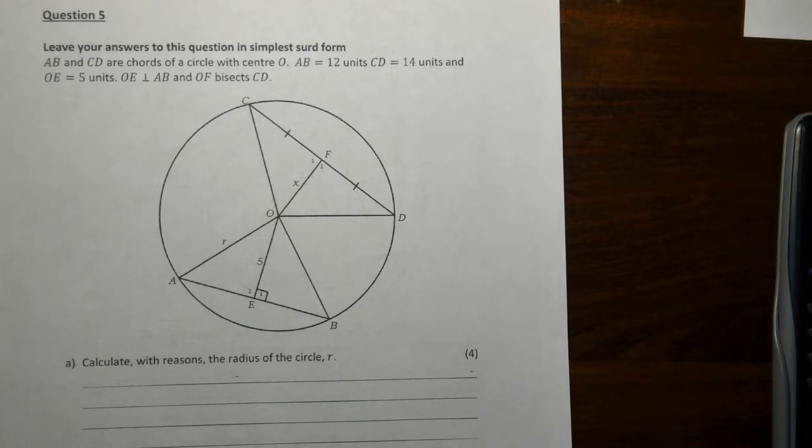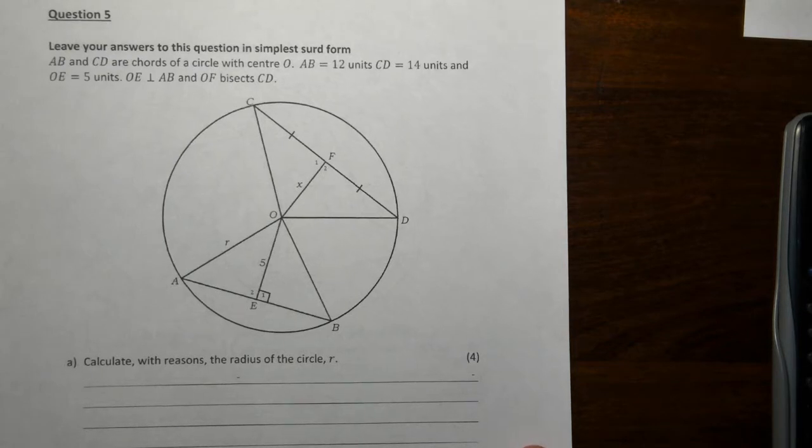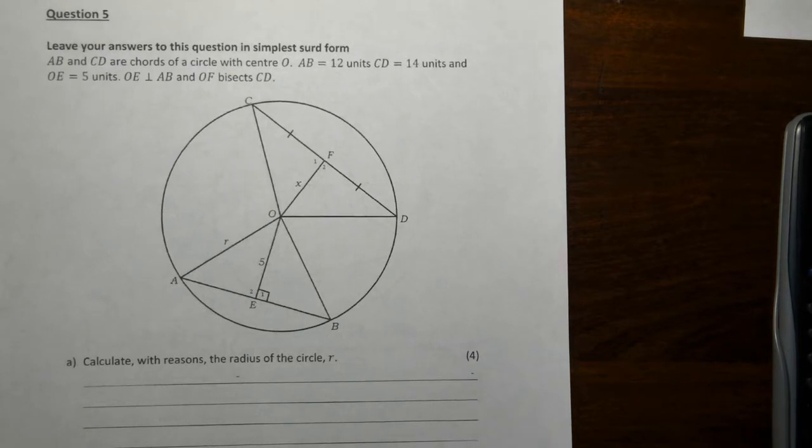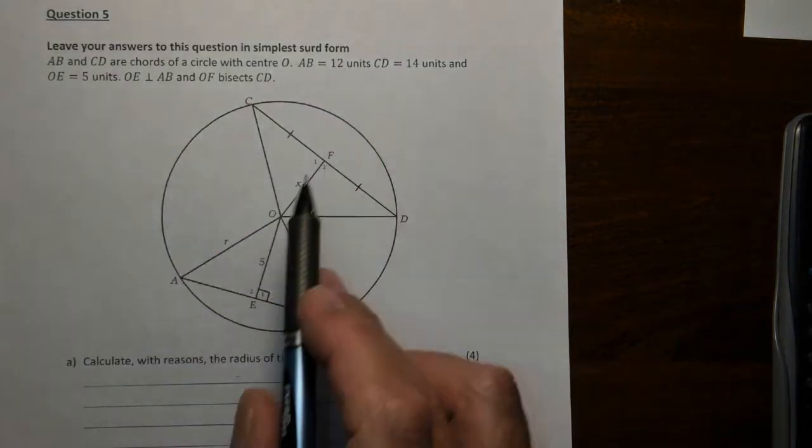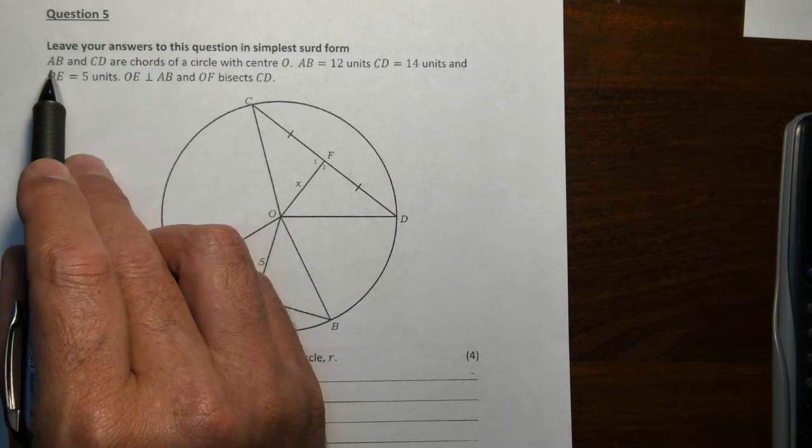Okay, we're moving on to question 5. Question 5 is a geometry-based question with a little bit of algebra in it, so I guess it's a mixture. Let's see what they're asking us to do. They say leave your answers in surd form in this question, so very important.